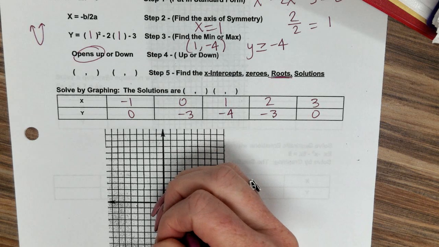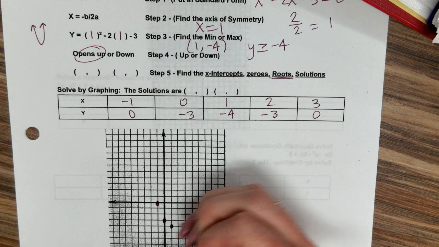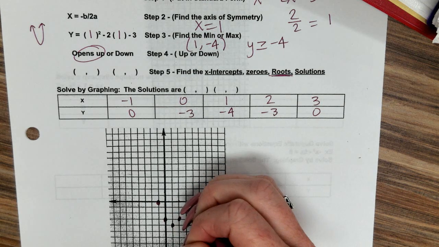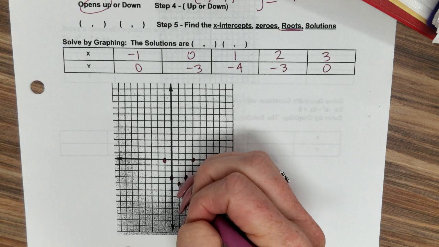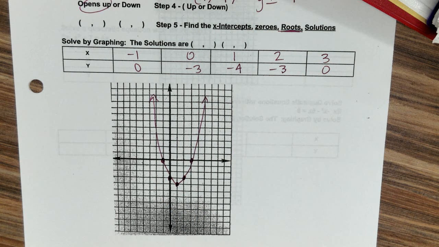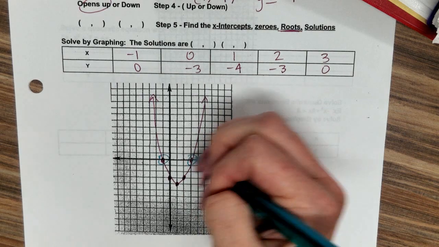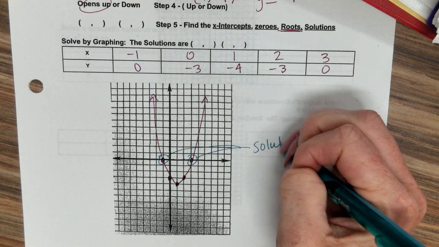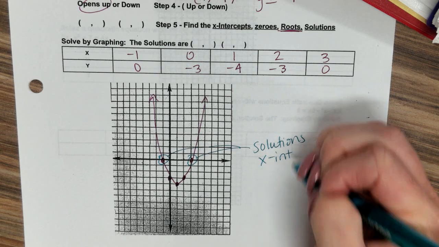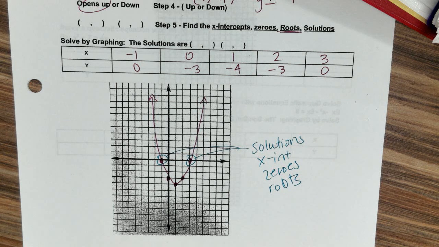Okay? There's my graph. Do you see the answers? Yes? This is a solution, and this is a solution. These are called solutions, x-intercepts, zeros, and roots. They all mean the same thing.